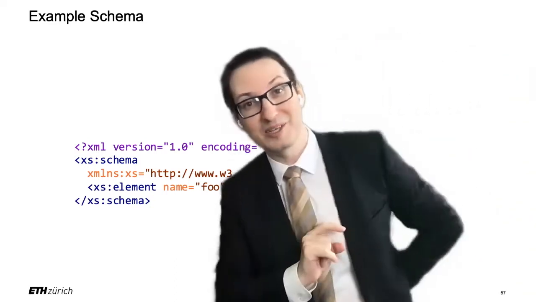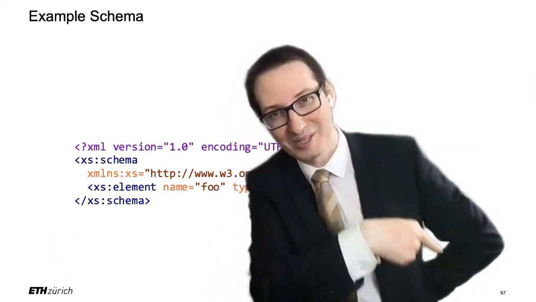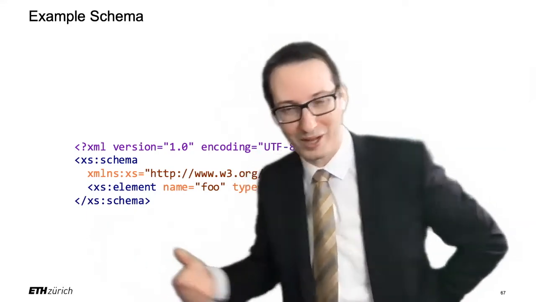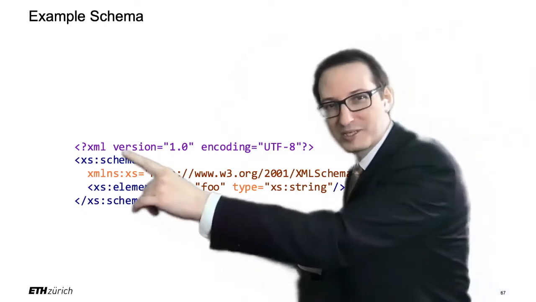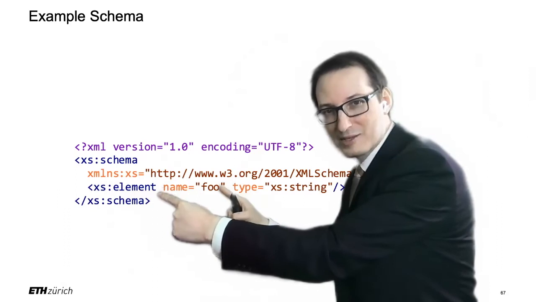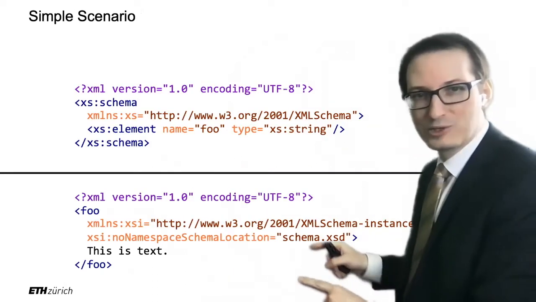So what's the first thing you notice? XML schema is XML, just like JSON and JSON schema were also JSON, right? We eat our own dog food. That's how it's called. So what do we have in here? We have a schema that defines an element right there that has the name foo and that is of type string, right? So I just copy it over here.